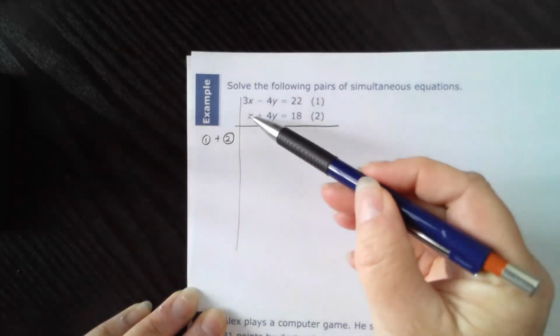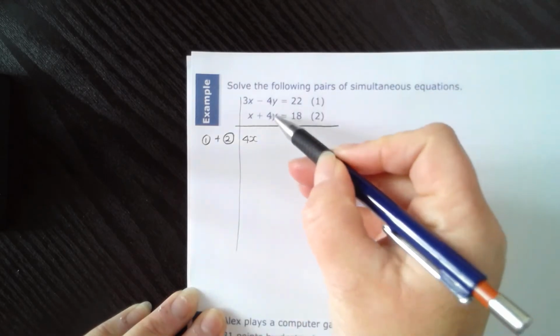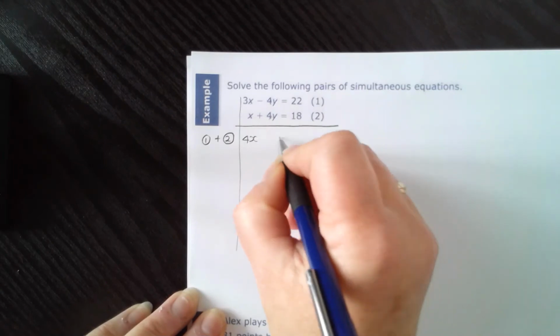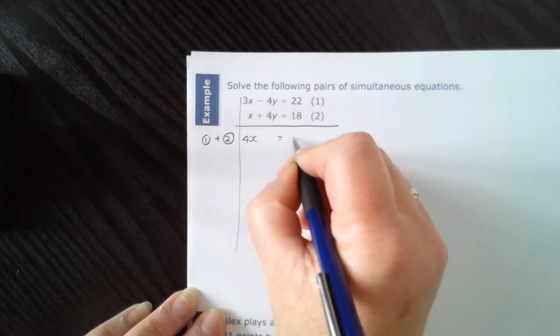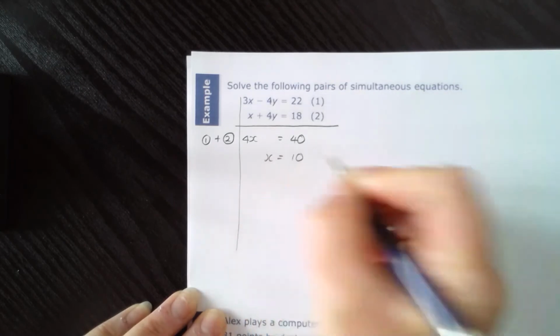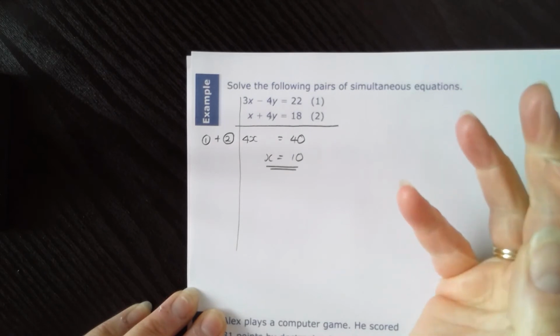So 3x add x is 4x. Negative 4y and 4y when added is nothing, and 22 add 18 is 40. So x is equal to 10. I've found one of them, I now need to find the other.